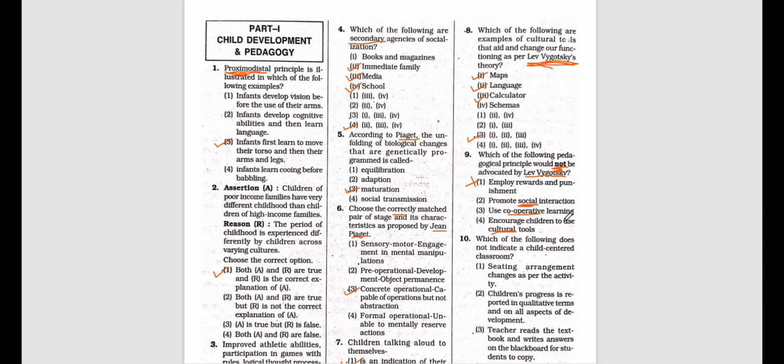So Vygotsky's theory revolves around the idea that social interaction is central to learning, which means if you want to learn something, there should be a type of social interaction. Vygotsky emphasized the concept of instructional scaffolding, which I have already explained yesterday, which allows the learner to build connections based on cooperation, culture, and social interaction rather than reward and punishment. So he does not believe in reward and punishment. Please remember that.